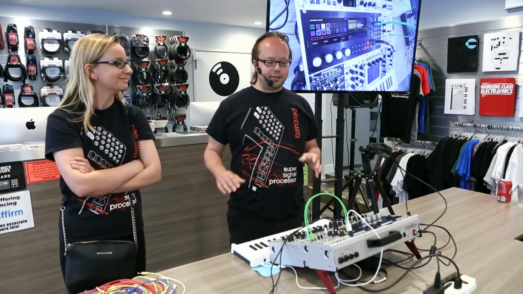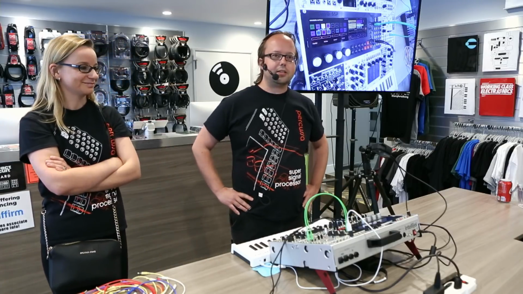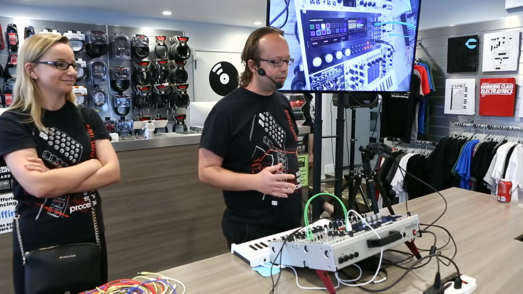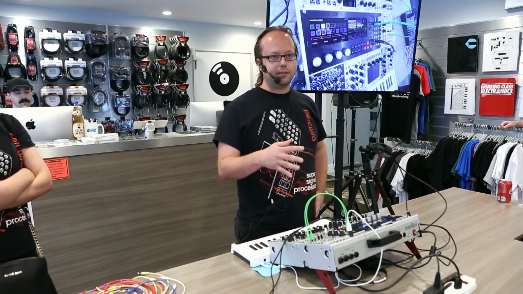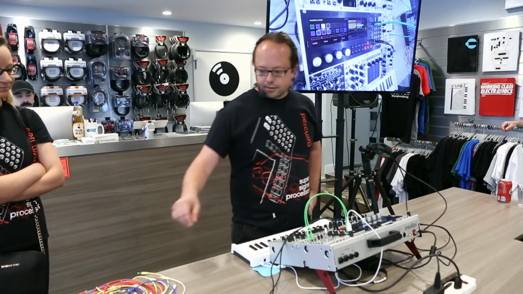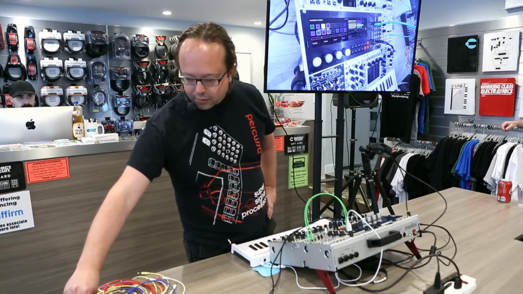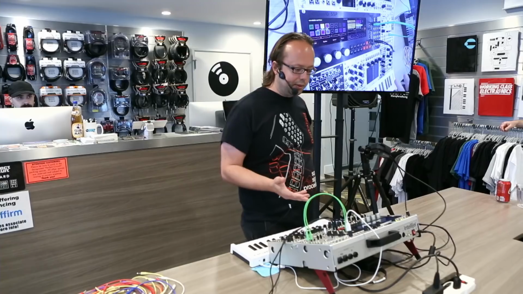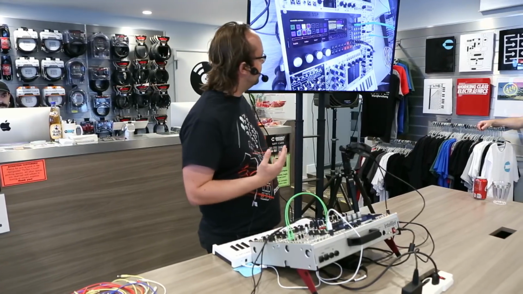So I'll start with a couple of patches on the SSP to show you what you can do with it, and then I'll explain how the module works, the different menus, how to use the I/O, and all those kind of things. So this first patch is what typically comes up when the SSP starts.